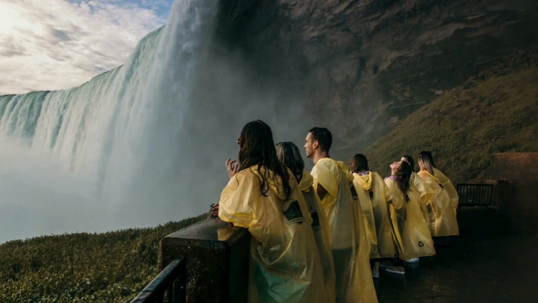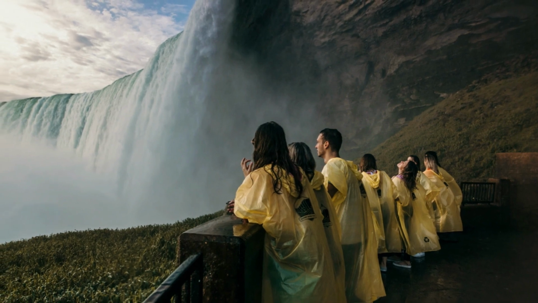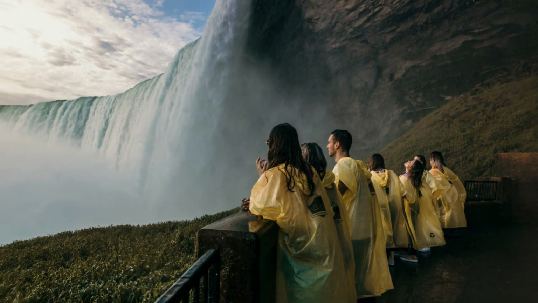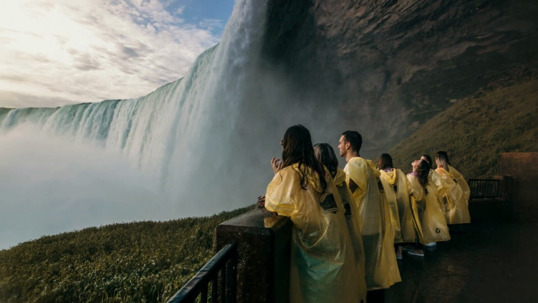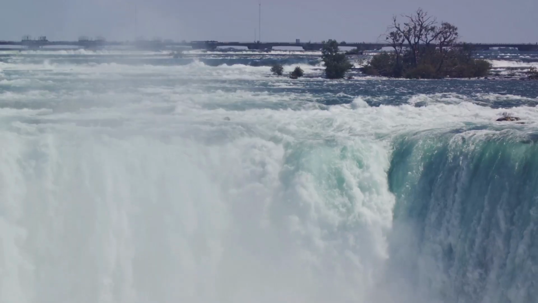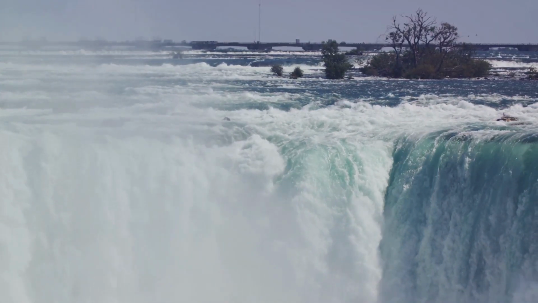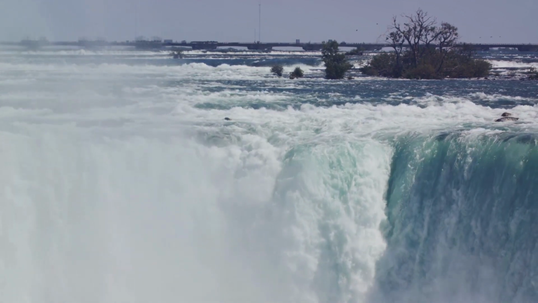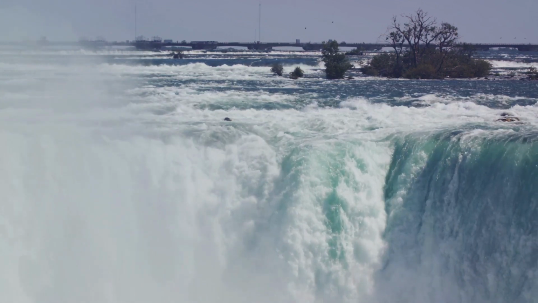And let's not forget about capturing the bustling activities around the falls. Summer is when Niagara truly comes alive with tourists and locals alike, soaking in the sun and the scenery. From the excitement of the Hornblower boat tours, the thrill of the zipline to the serenity of the surrounding parks, there's a wealth of dynamic scenes to include in your video. Capturing these moments can add a layer of human interest to your video, making it more engaging and relatable.